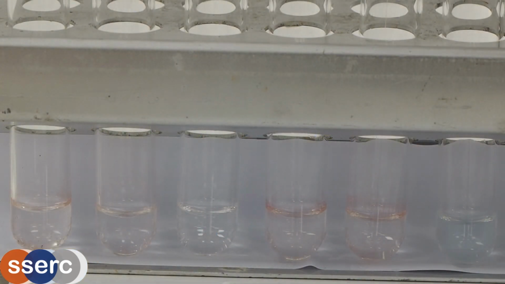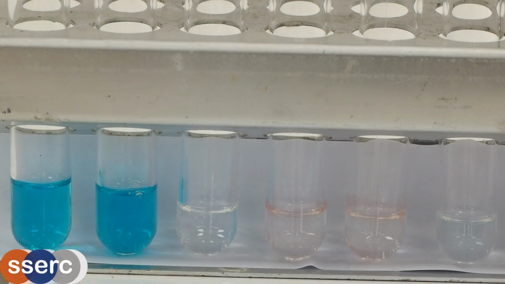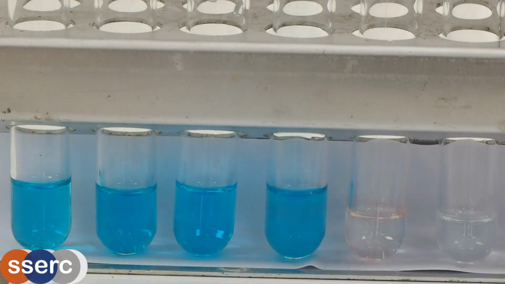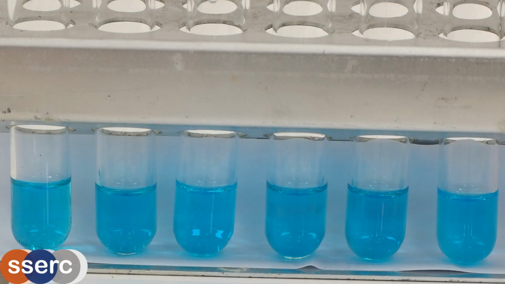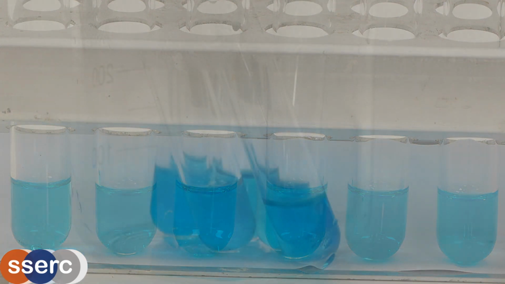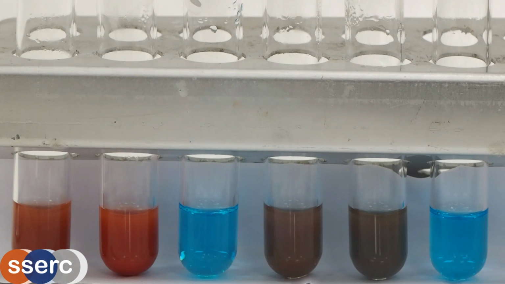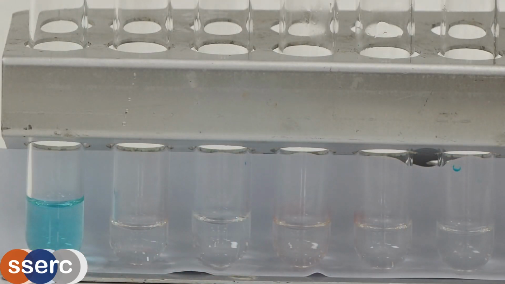Another common test is Benedict's reagent. This is similar to Fehling's, except that it comes as a single solution. The alkali is sodium carbonate rather than sodium hydroxide, and the complexing agent is citrate rather than tartrate. As before, we add it to each of the samples and incubate them for a few minutes in hot water. As you can see, the end results are broadly the same as for Fehling's reagent, though some of the colours are slightly different.